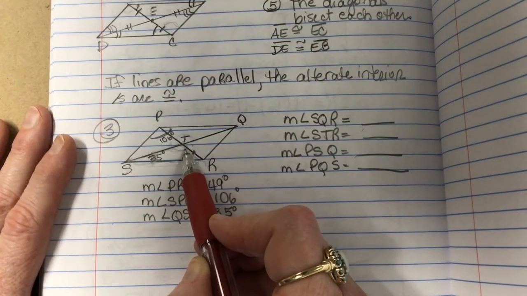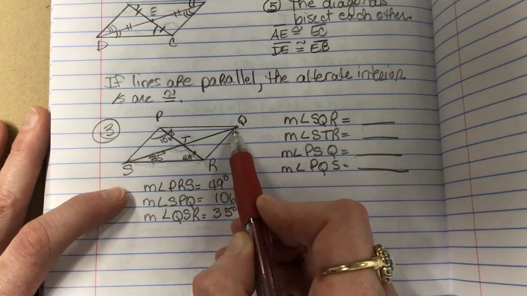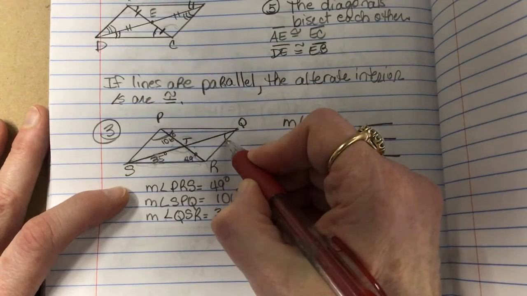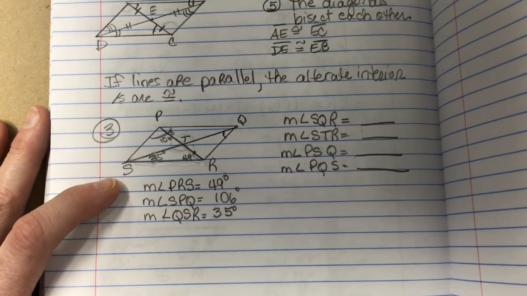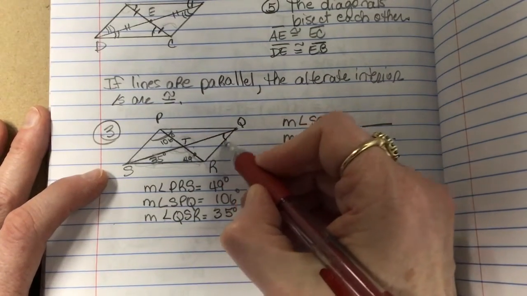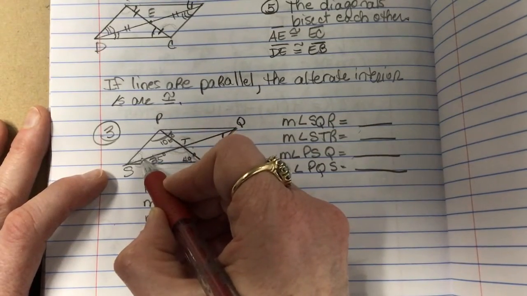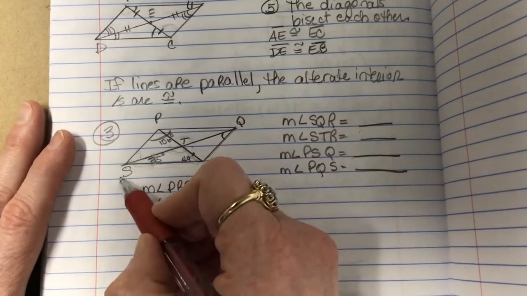The first one it asks for is SQR, which is this one right here. Now let's see how we could go about that. Again, there's different ways to do it. I think I'm going to go, and it's parallel to PS, so it's going to be the same as this one right here. This may not be the easiest, but this is the way I'm going to go about it.